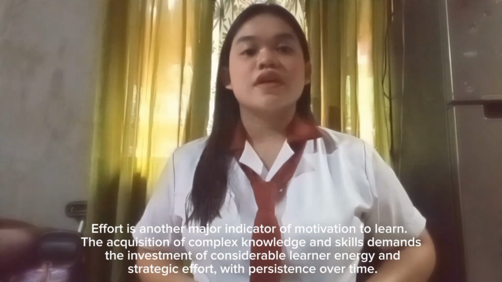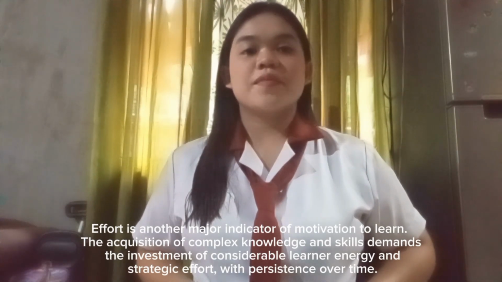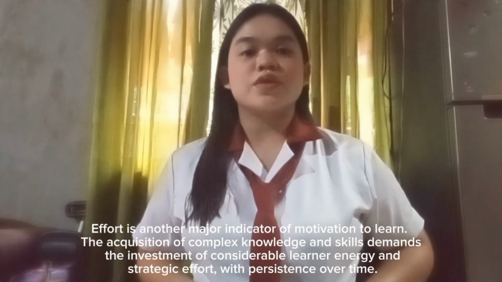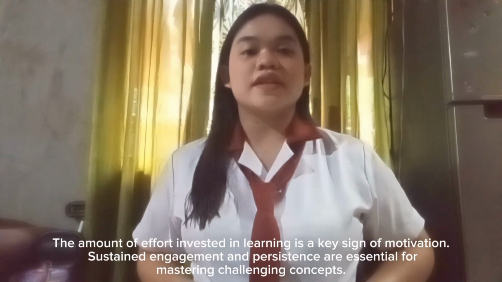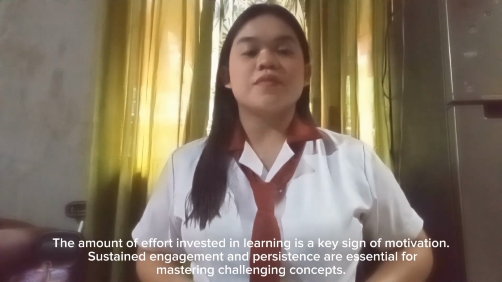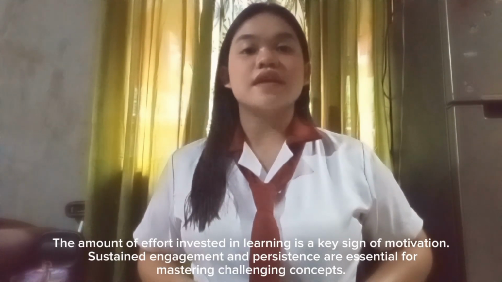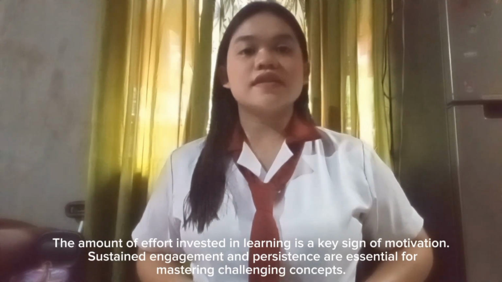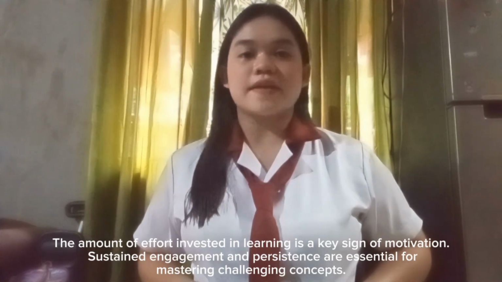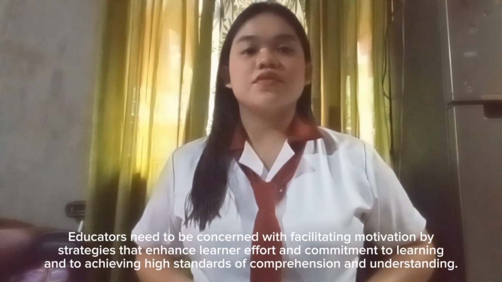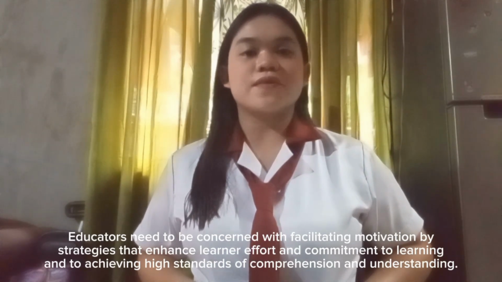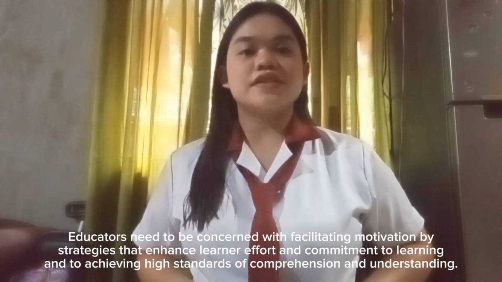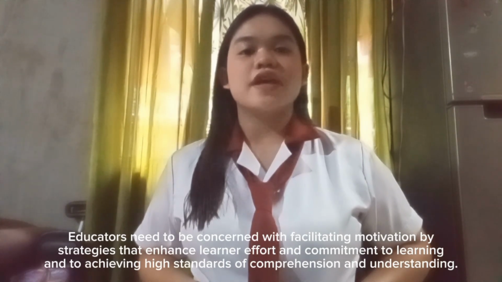The acquisition of complex knowledge and skills demands the investment of considerable learner energy and strategic effort with persistence over time. The amount of effort invested in learning is a key sign of motivation. Sustained engagement and persistence are essential for mastering challenging concepts. Educators need to be concerned with facilitating motivation by strategies that enhance learner effort and commitment to learning and achieving high standards of comprehension and understanding.